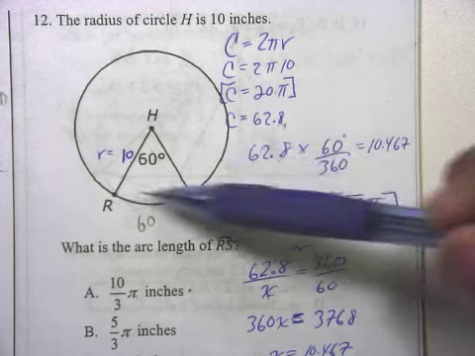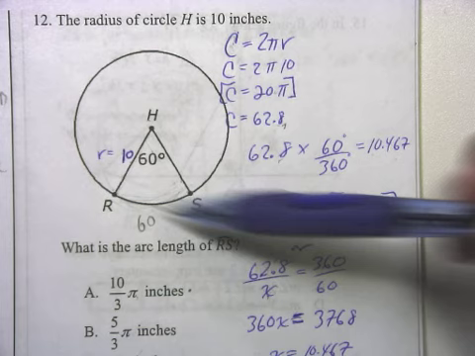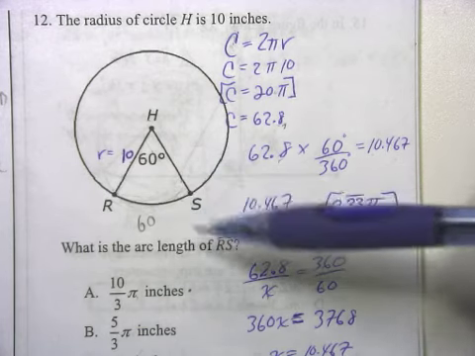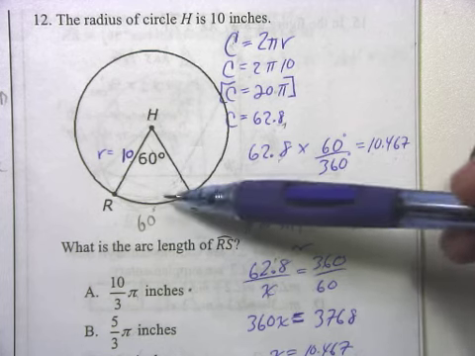So notice, guys, here that I'm just marking up my test, right? They want to know what is the arc length of arc RS. They want to know how long this arc is, right? Well, I know it's 60 degrees long, but that doesn't actually tell me the actual size.